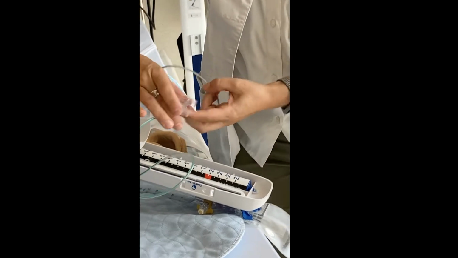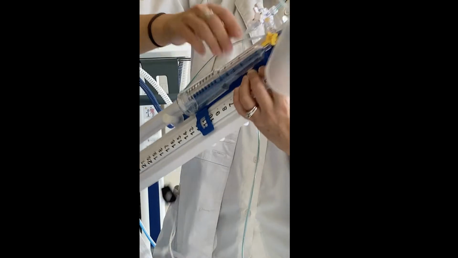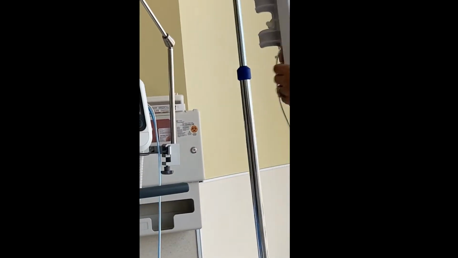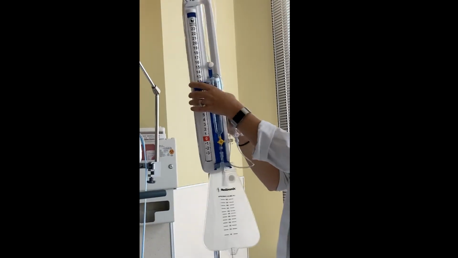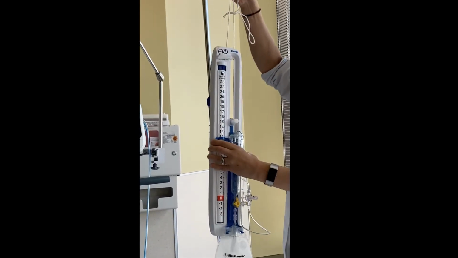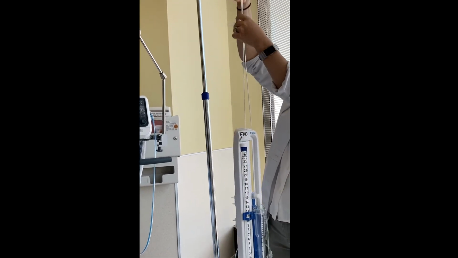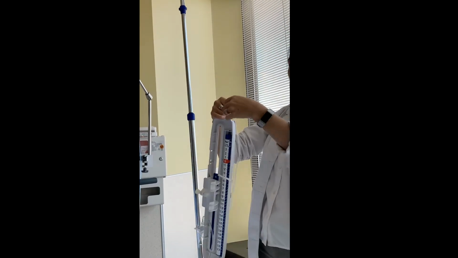As I'm doing this, a reminder that when you're operating the system, you have to remain sterile. I'm not currently using gloves because this is a demo system, but you would normally use gloves. Okay, so how do you put this up? You will notice that there is a string here and the little black clip moves up and down to allow you to adjust for height.